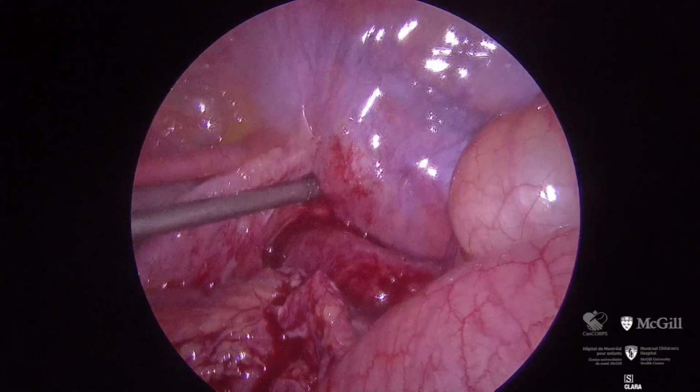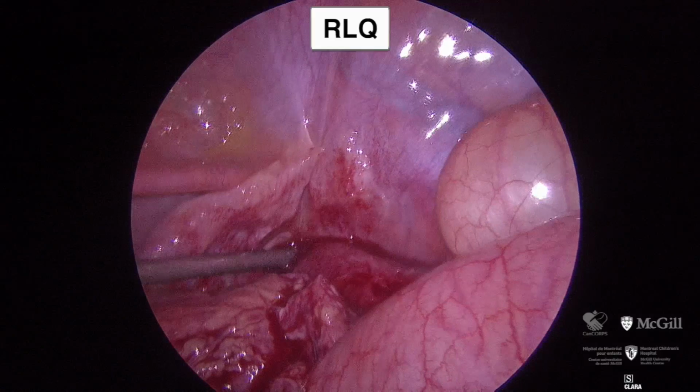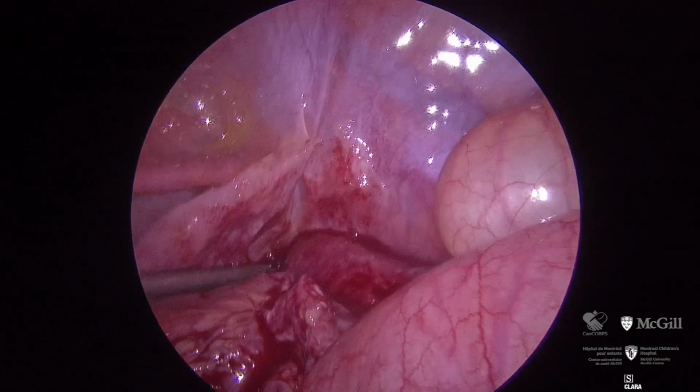As we work to mobilize the appendix, we break into a discrete collection of contained pus, i.e. an abscess.